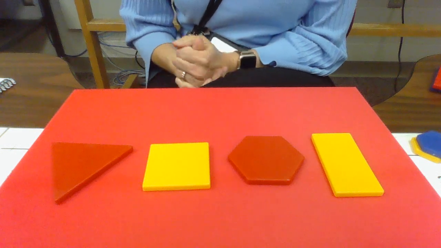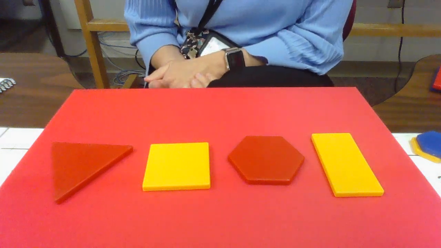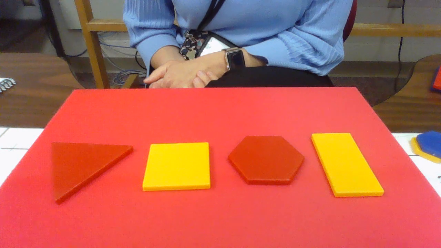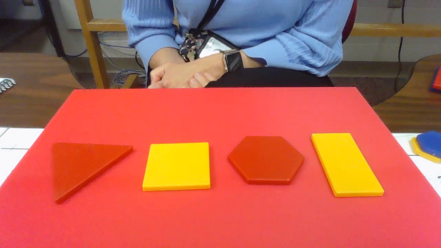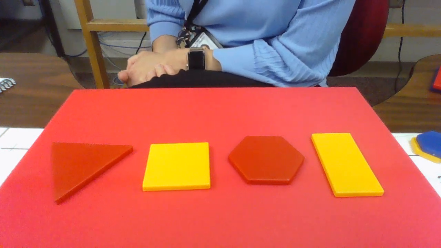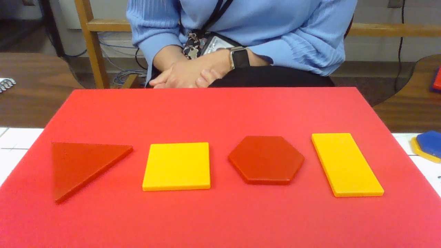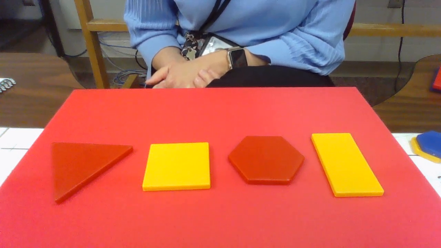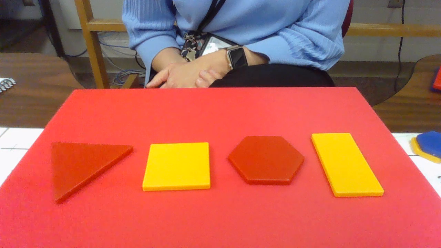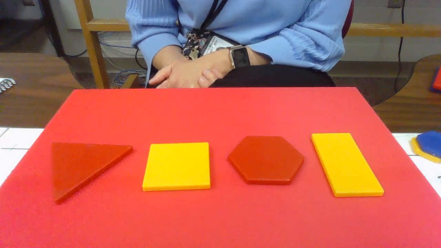Well, looking at my shapes, they are already in a group right now. I wonder if you know what group I'm talking about. If you said, Mrs. Gorski, they're all big, you were right.